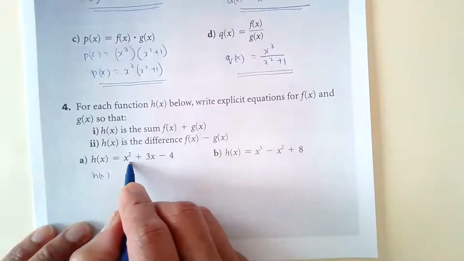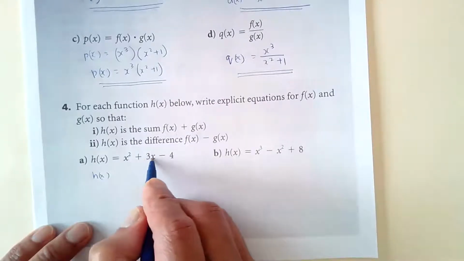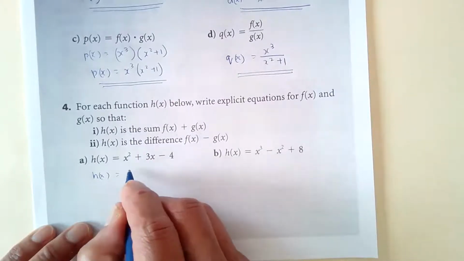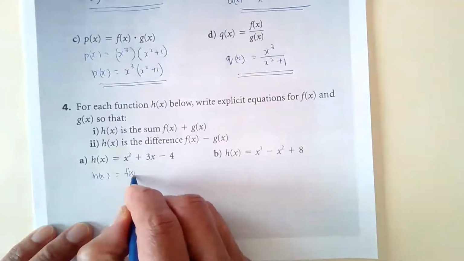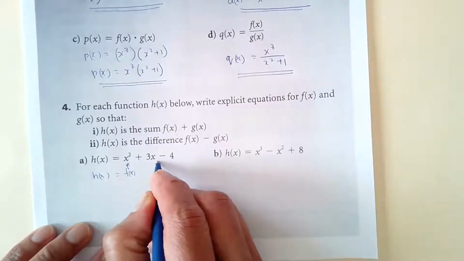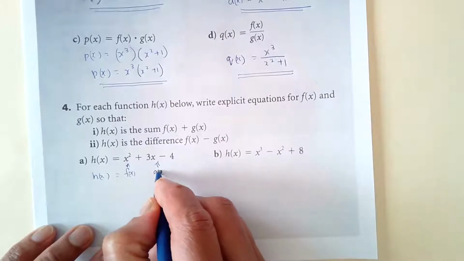Now, if you make this f of x, and this is plus, make this g of x.